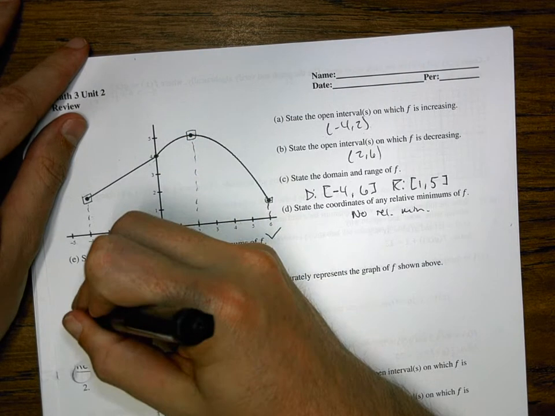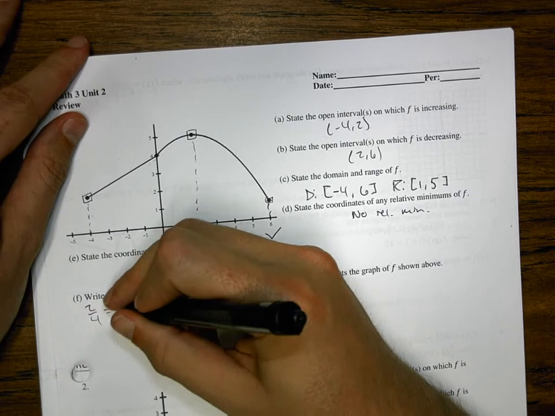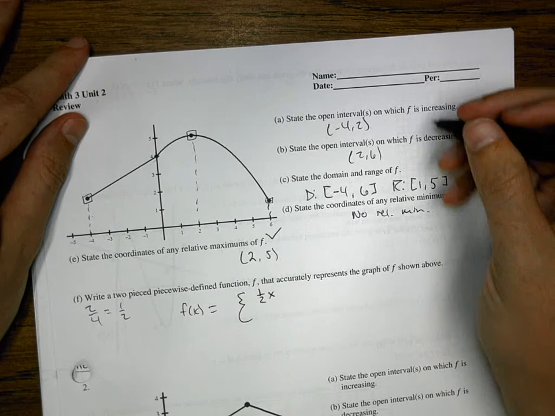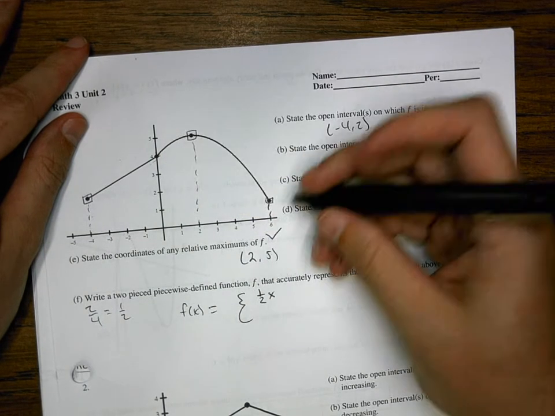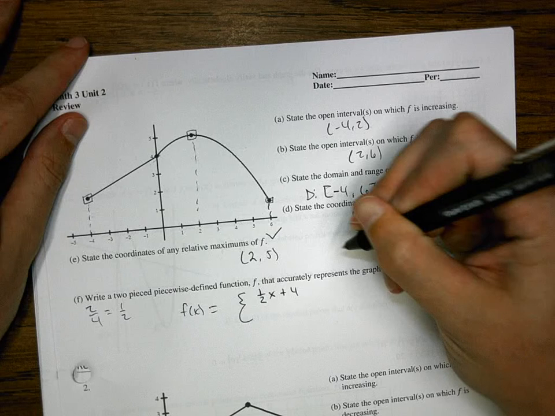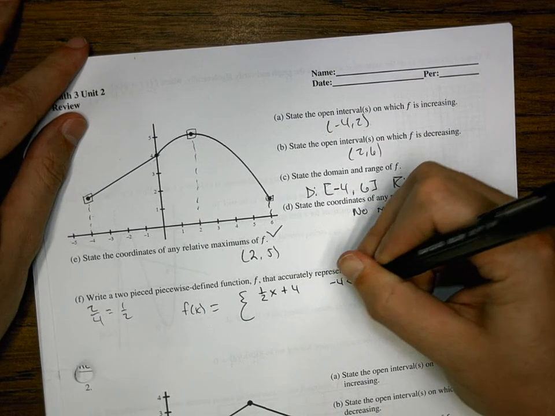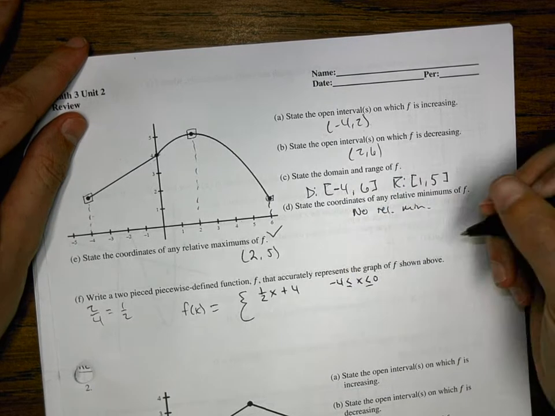So if my slope is 2 over 4, that reduces to 1/2. So it's going to be 1/2 x. And then my plus b comes from my y-intercept, which is 4. So I put plus 4. And that's for x values between -4 and 0.